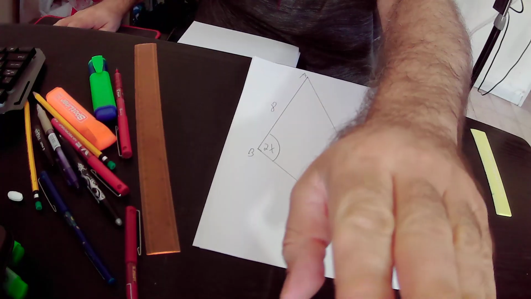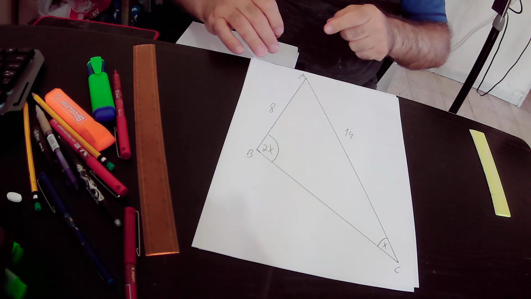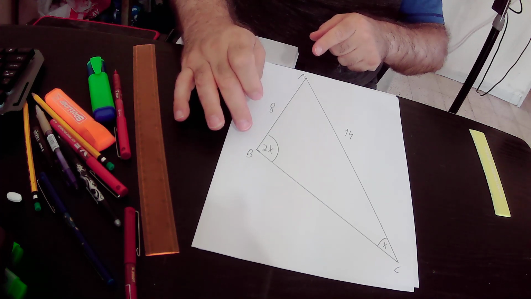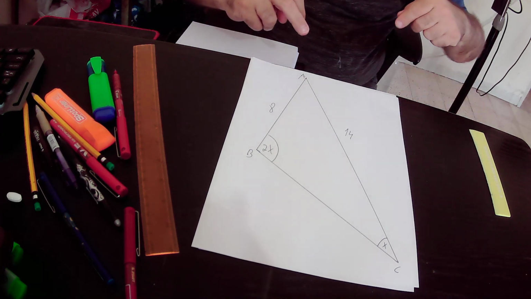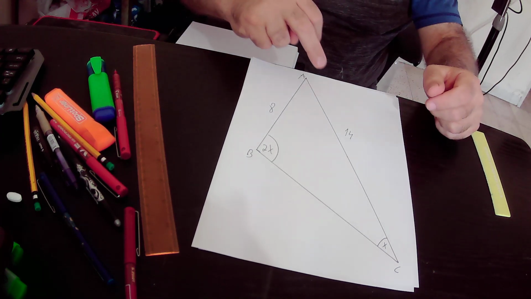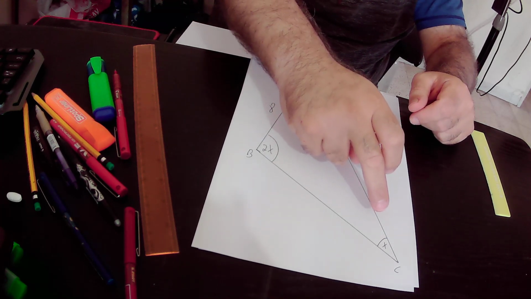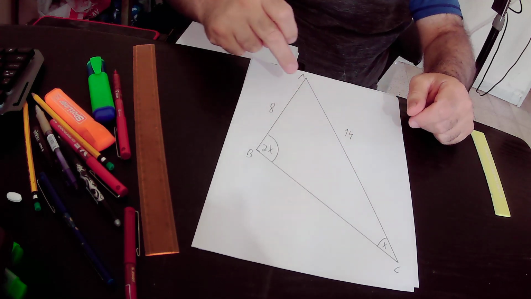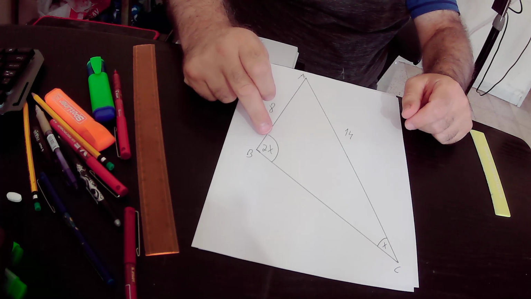Hello, in this lecture we will find the area of triangle ABC in two different ways. In the drawing we have triangle ABC with side AB that equals 8 units, side AC equals 14 units, and the angle ACB equals x degrees in size, and angle ABC equals 2x degrees in size.